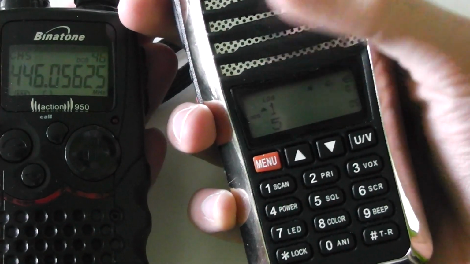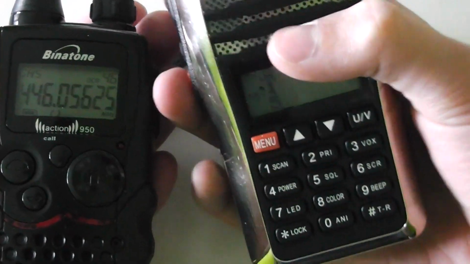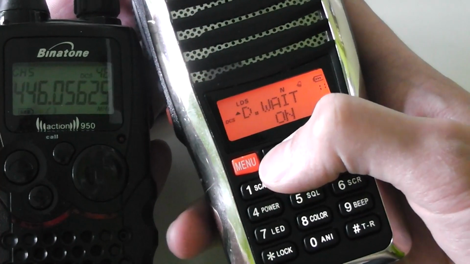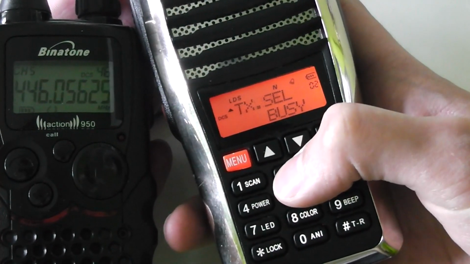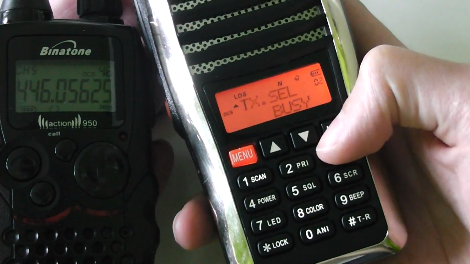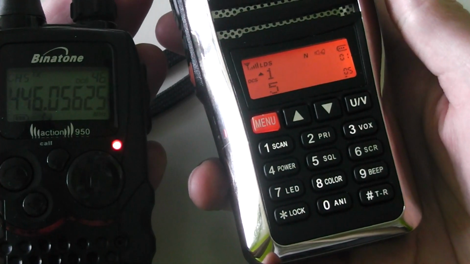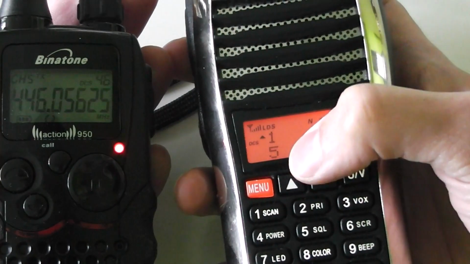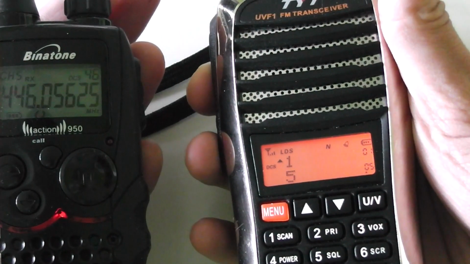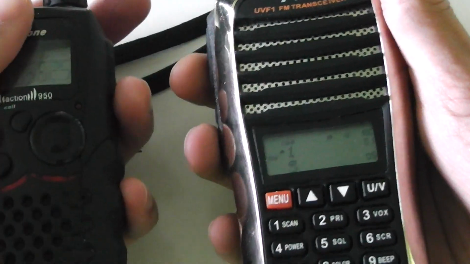See that? This is on channel 5. The bottom one is channel 5, and the one I've selected is channel 1. But because I've set transmit select to busy, it transmits on the channel that's busy. So I'd key this one up. This is receiving that on channel 5, and if I key up, it talks back to this radio here. It doesn't talk on channel 1.